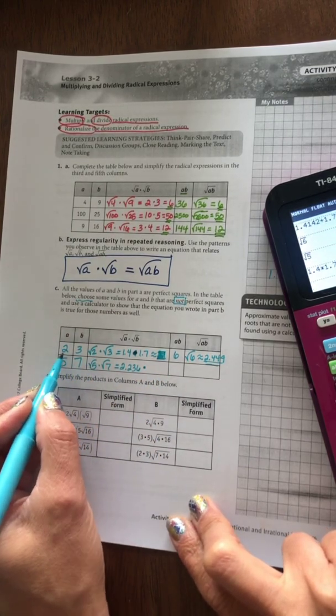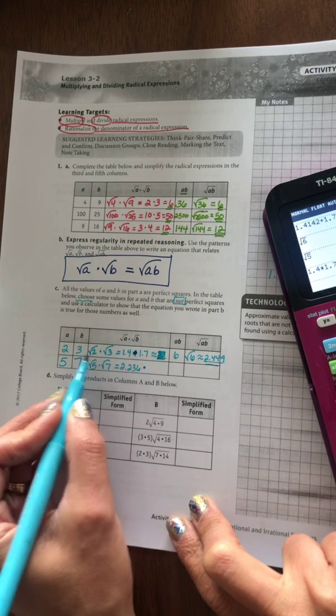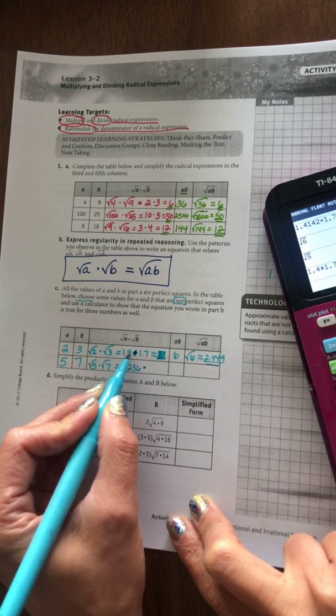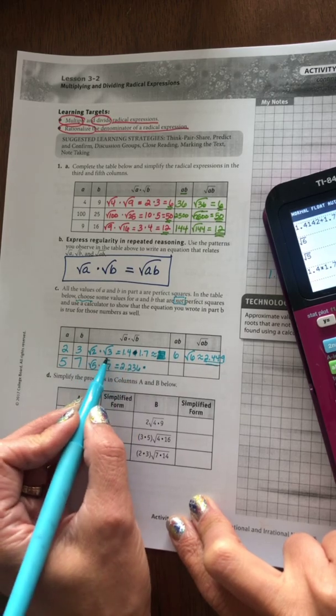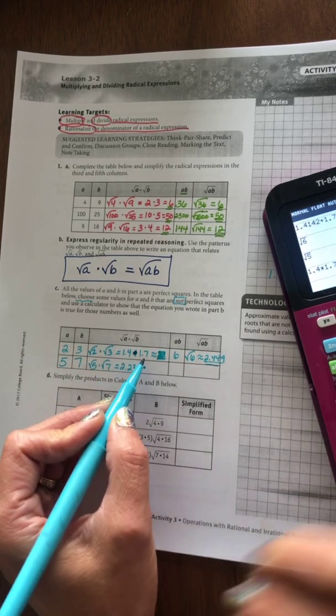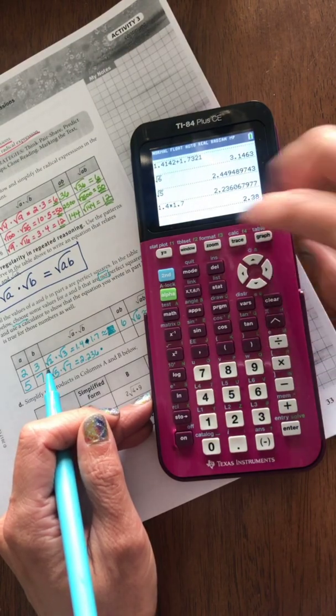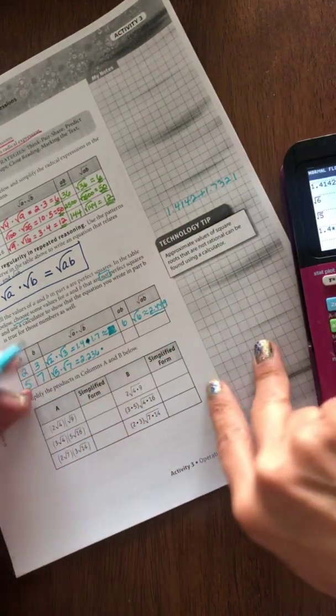A and B, I picked 2 and 3, and let's see, square root of 2 times square root of 3. Well, the square root of 2 in my calculator is 1.4 if I round it to the tenths. The square root of 3 in my calculator is 1.7. 1.4 times 1.7 in my calculator is 2.38. So I'll write that in.